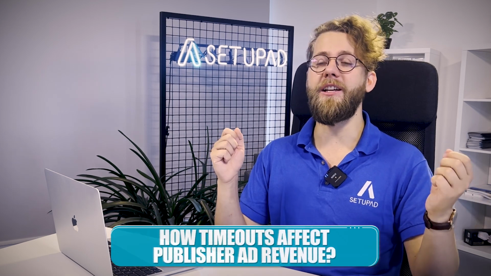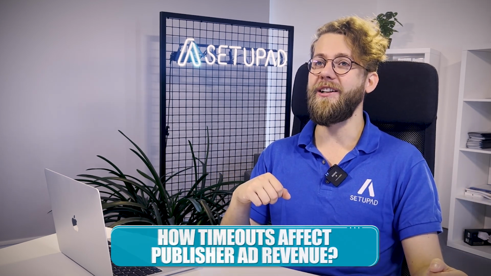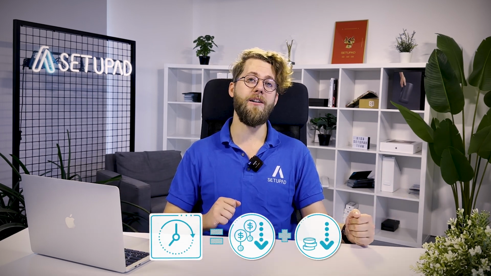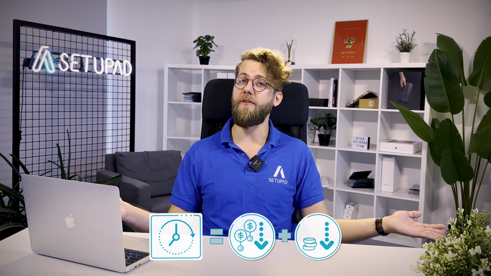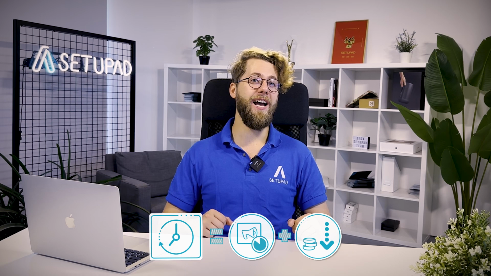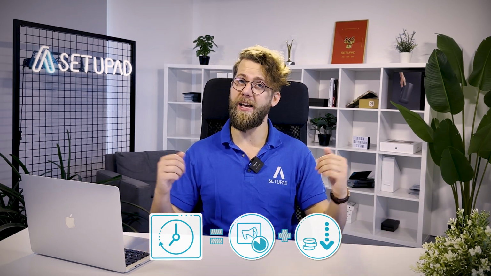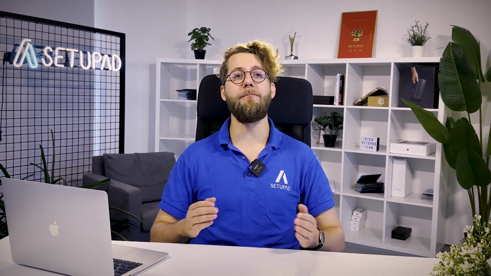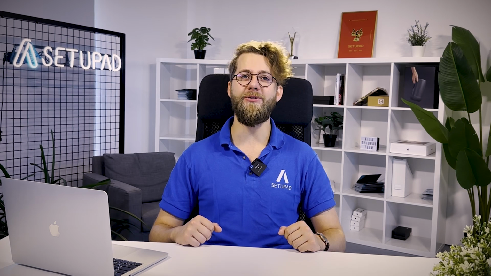Timeouts are crucial in determining the number of bid responses received during an auction. If the timeout is too short, bidders may not have enough time to respond, leading to fewer bids and potentially lower revenue. Conversely, if the timeout is too long, it can delay the loading of ads and overall page load time, frustrating the users and potentially reducing revenue. It's essential to strike the right balance to maximize bid responses without significantly impacting page load speed.